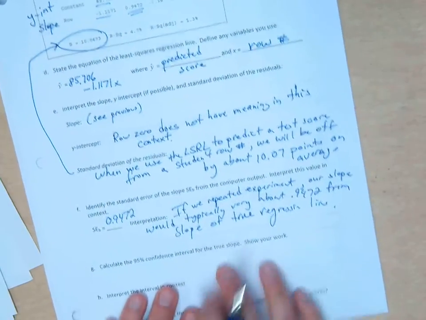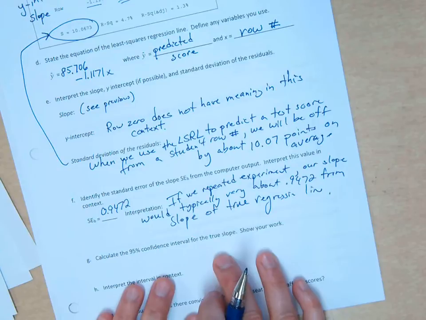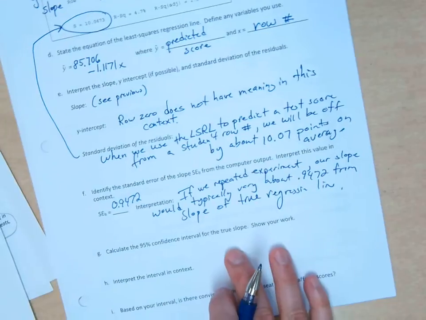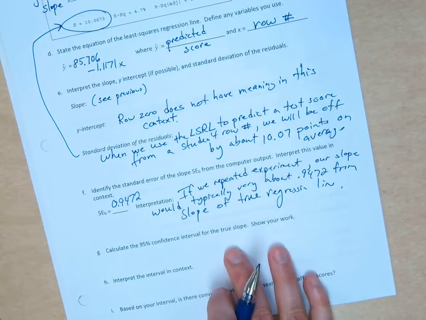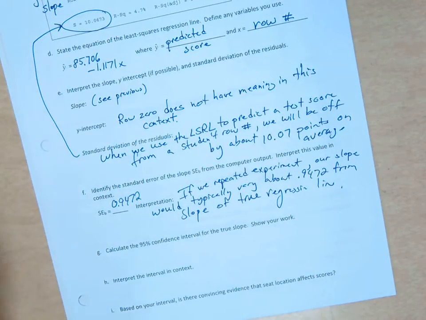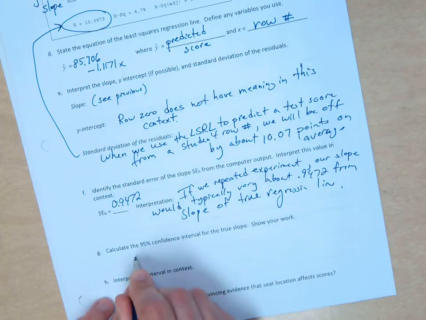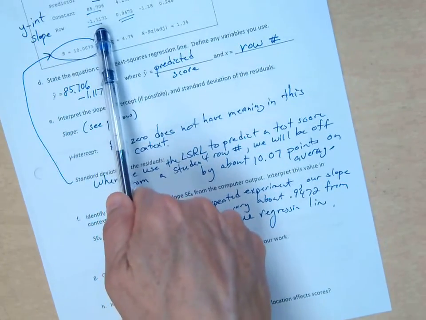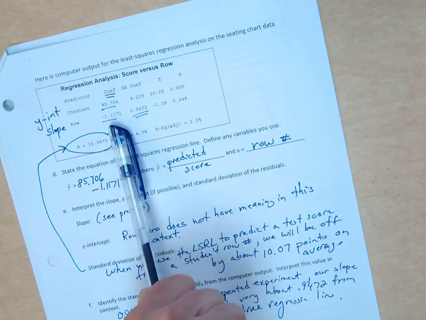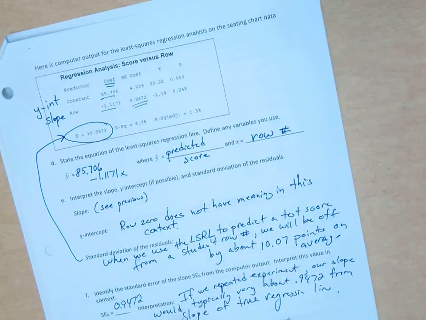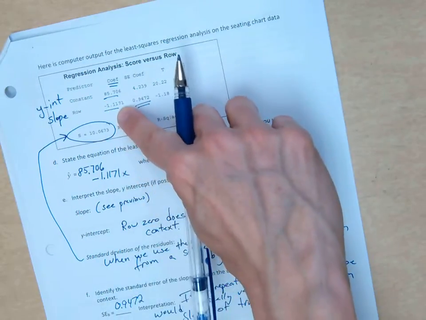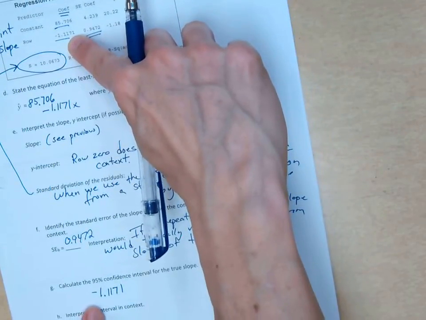Okay, now we're going to calculate our interval. So look at the formula there on the back. We would use what we got from our trial here. So negative 1.1171 is an estimate of what our true population slope is.